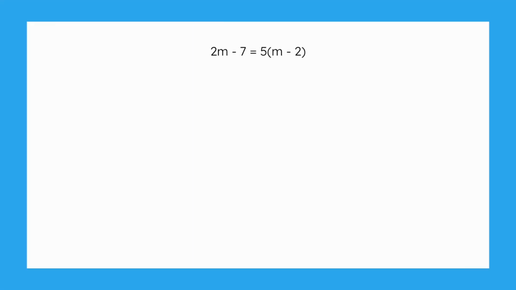What do you notice about equation 3? This equation has parentheses on the right side and variable terms on both sides of the equal sign. Is the left side of this equation simplified? Yes, the left side has no parentheses and no like terms. What about the right side of this equation? Yes, we have a grouping.